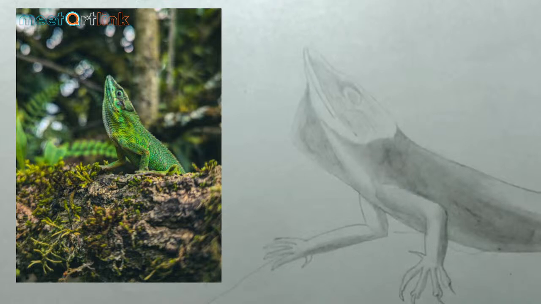So just like the one we did before, gonna go ahead and work on the contrast of the face. Also work on the contrast and placing better the details of the face, okay?